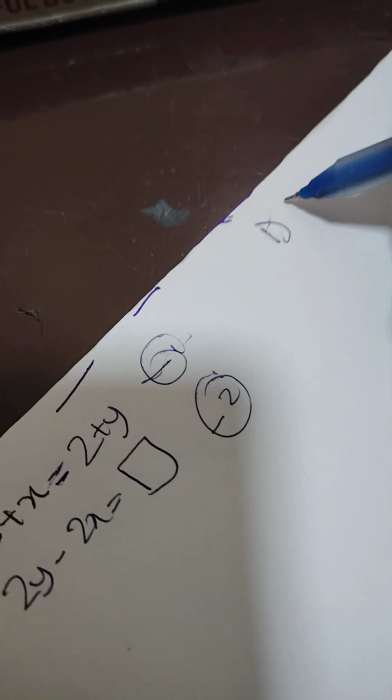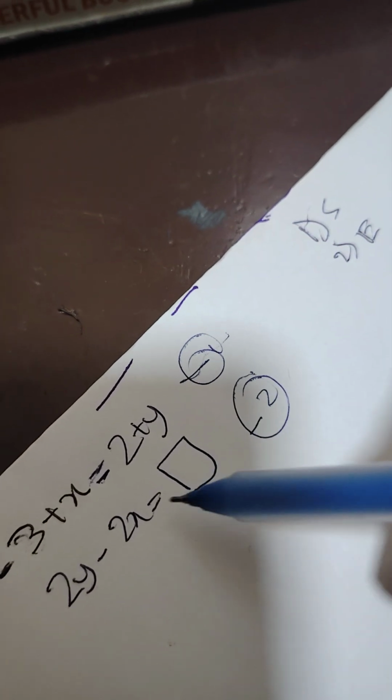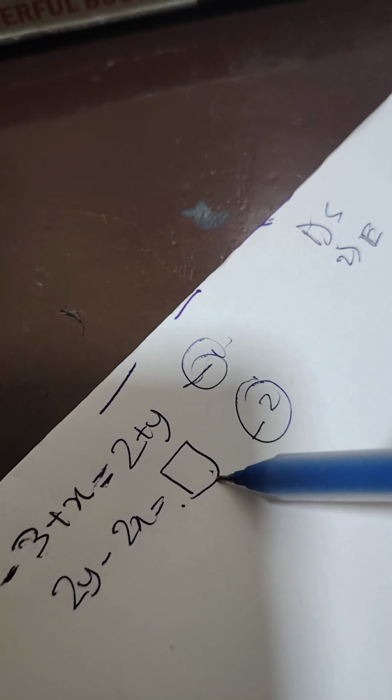So this looks like simultaneous equations. You have equation number 1 and equation number 2, and simultaneous equations have two methods, substitution and elimination. But if you see clearly, we're not solving simultaneous equations, we're finding the value of the second equation.